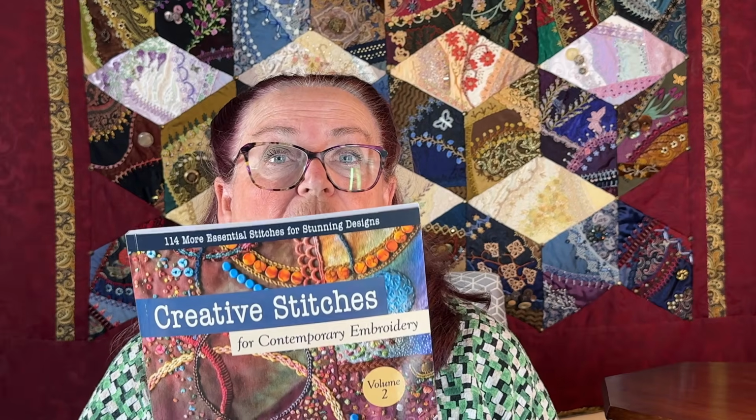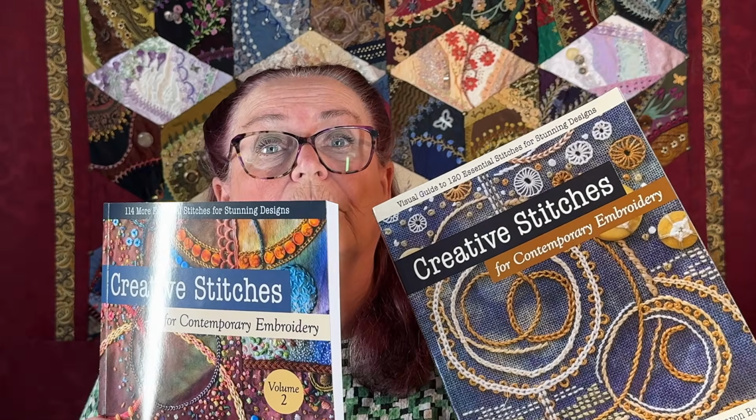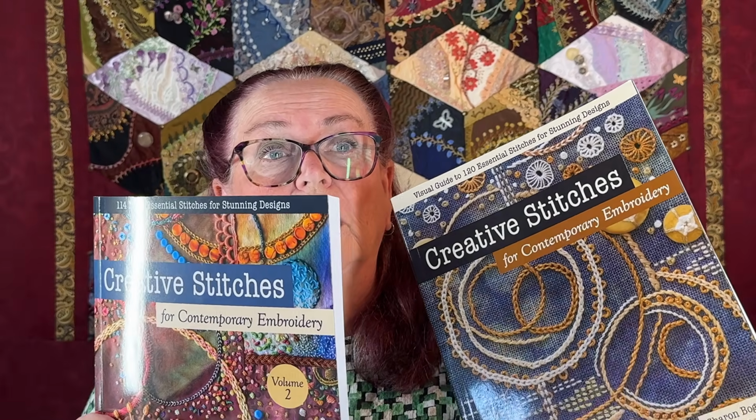So Creative Stitches for Contemporary Embroidery Volume 2 will stand on its own if you want, or it can work together with Volume 1. If you already have Volume 1, the two together give you a very, very rich library to explore for years, and it will give you many, many hours of stitching pleasure.